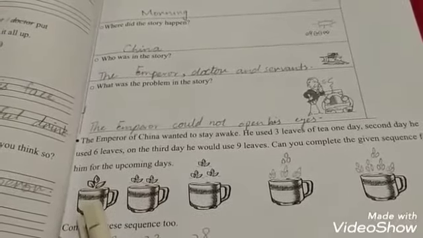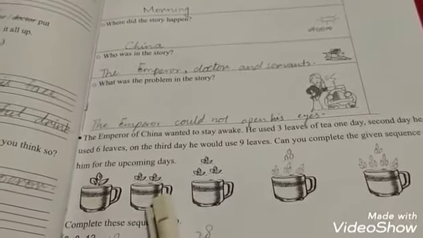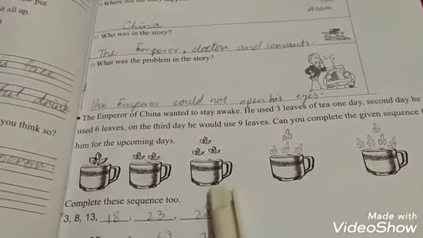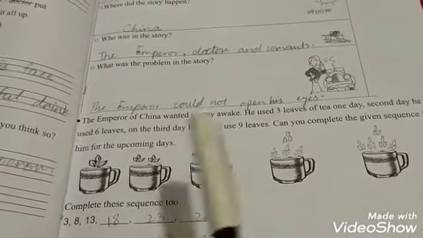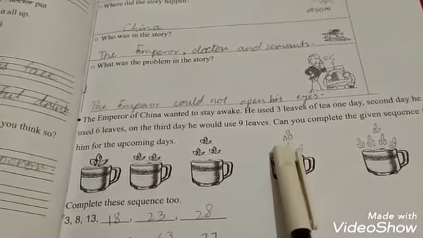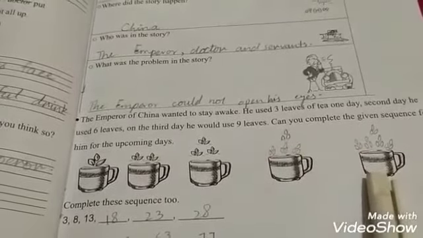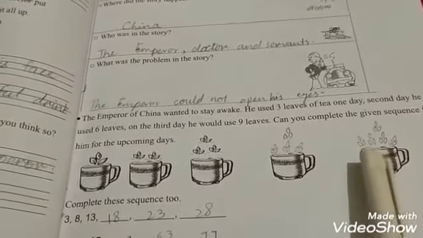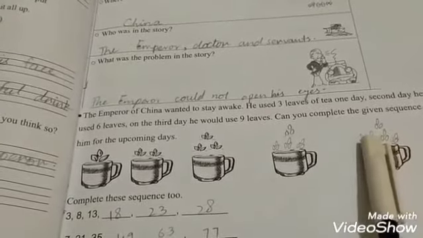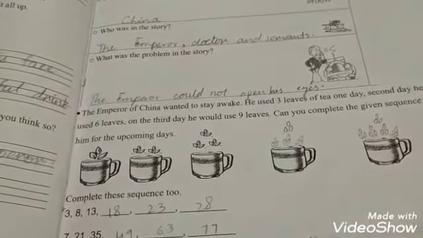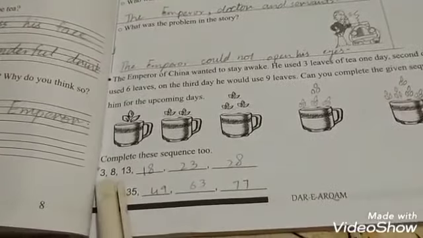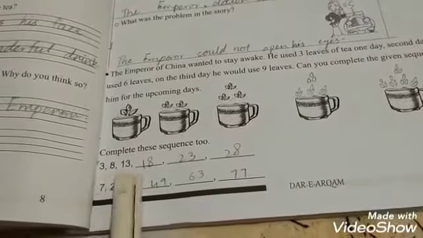Okay, first day he took 3 leaves, next day 6 leaves, and the third day 9 leaves. Then you have to add 3 more. Okay, 3, 6, 9 and 12. Okay, and on the next day you will add 3 more. Okay, 3, 6, 9, 12 and 15. Complete these sequences too. Okay, here's a mathematics question as well.